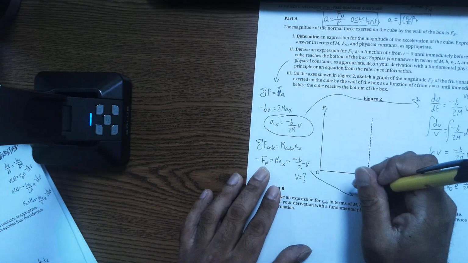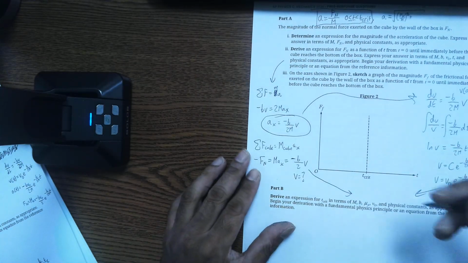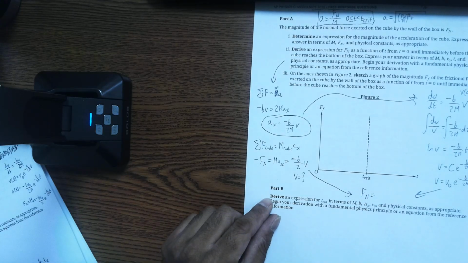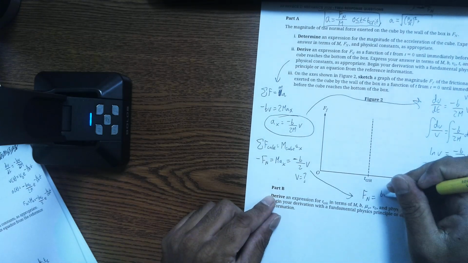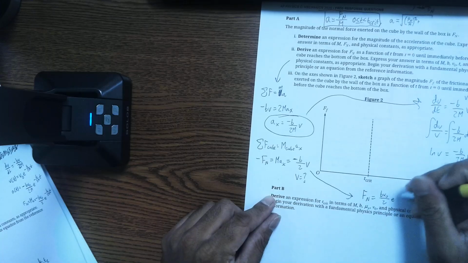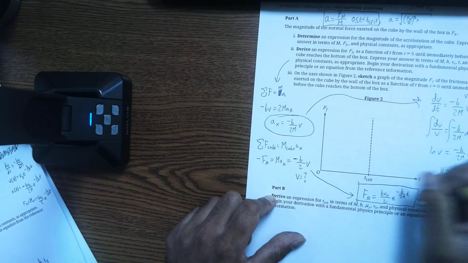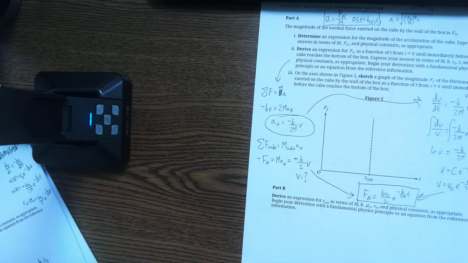So putting both of these together, you end up with Fn equals, let's see, v0 over 2 e to the negative v over 2m t. And this one I'm pretty confident of. So there we go. That's kind of nice.